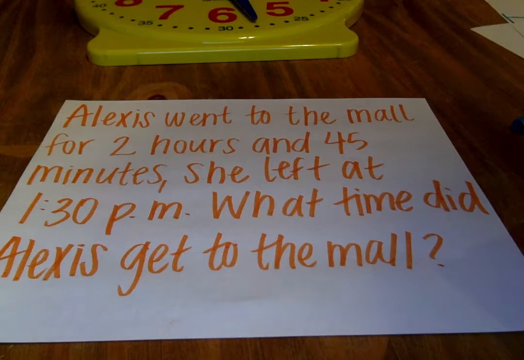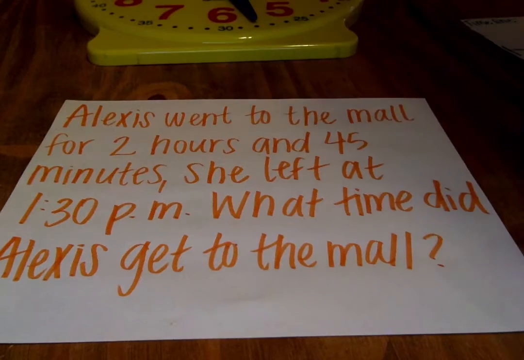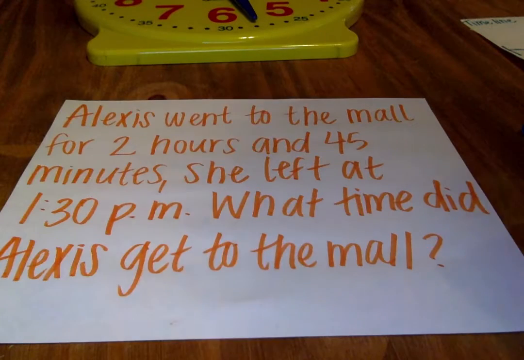Today we will be learning about elapsed time and using different models to find our elapsed time, such as a timeline, analog clock, and the Make 60 approach. Elapsed time is the time that has passed by between two events.